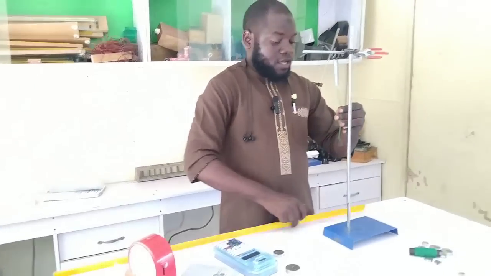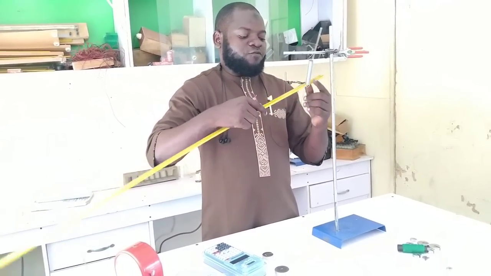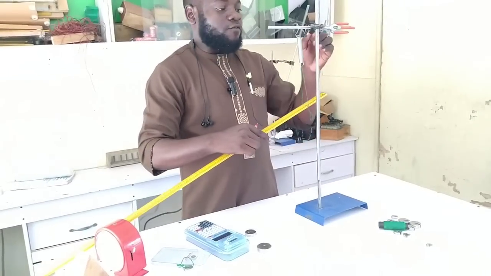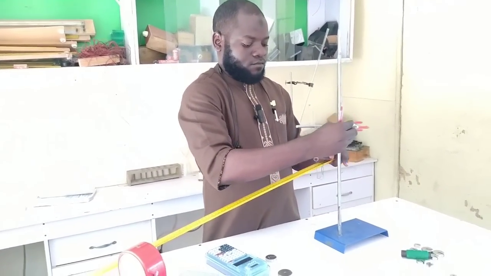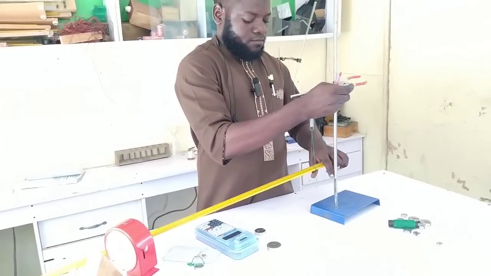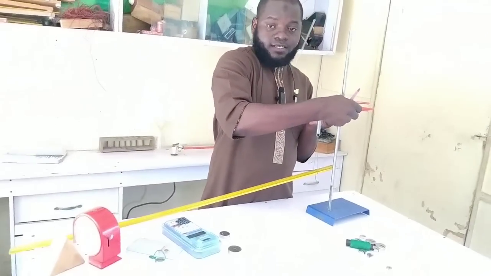Then put your meter rule. When you're doing that, make sure it is firm. It's very important to keep it firm so that you avoid trouble. You can reduce the height of this, but don't let it come down too much. So this is fine.